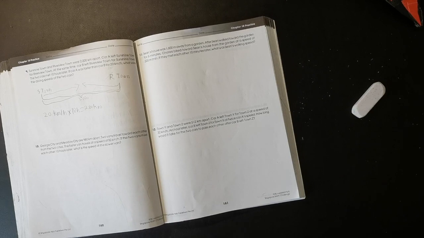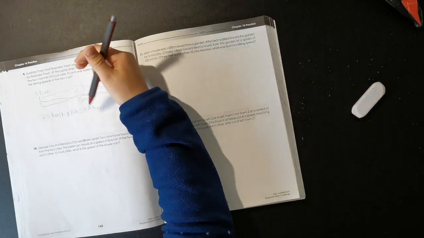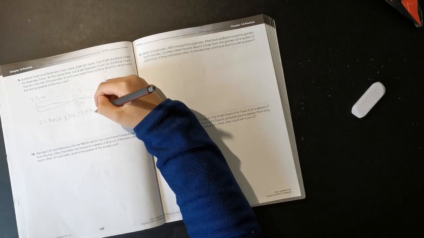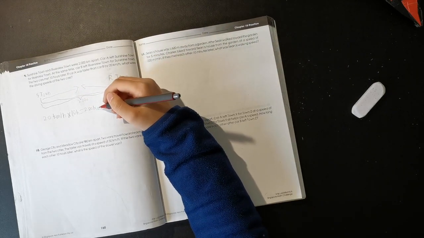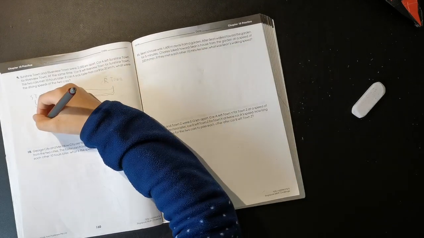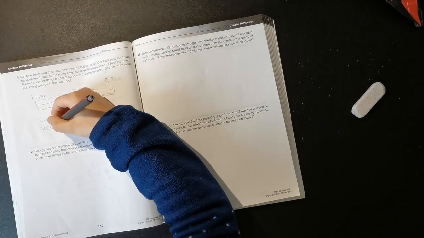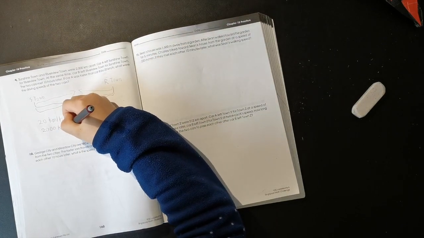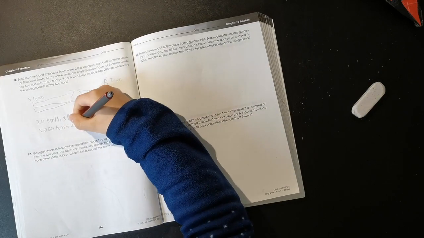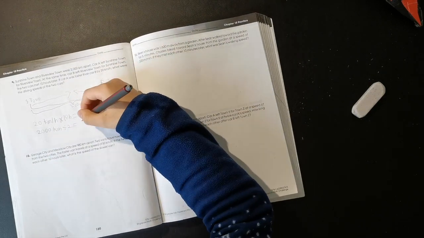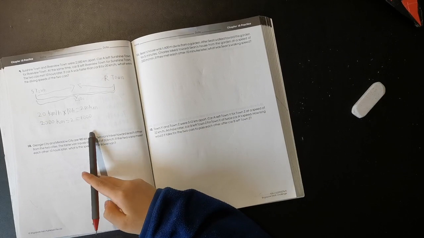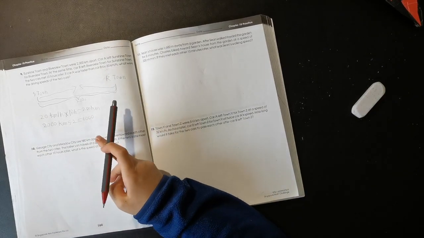That means Car A will be closer to the other town by 200 kilometers. So let's think about that. First, 2,000 kilometers divided by 2 equals 1,000. But it's closer by 200 kilometers.